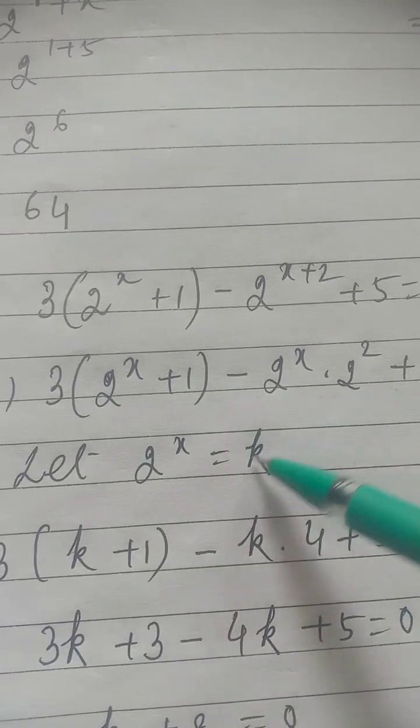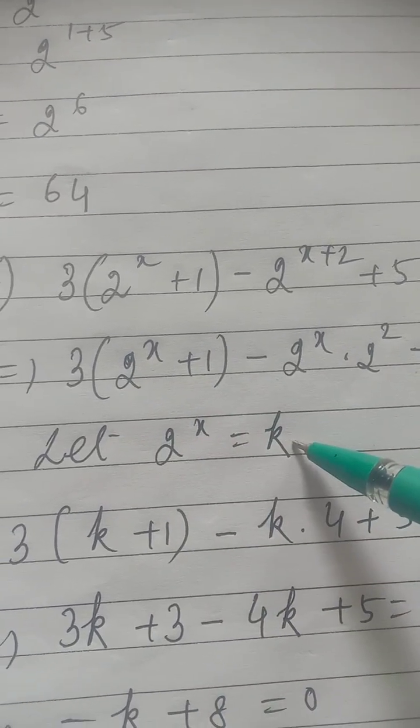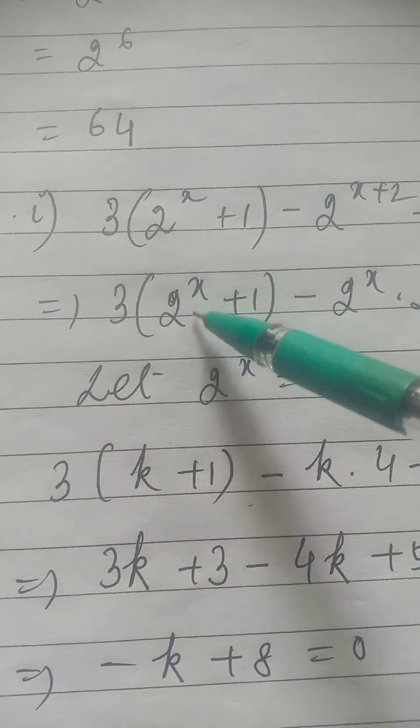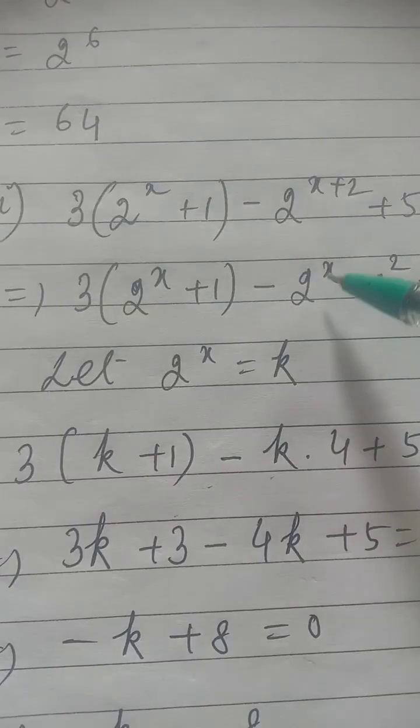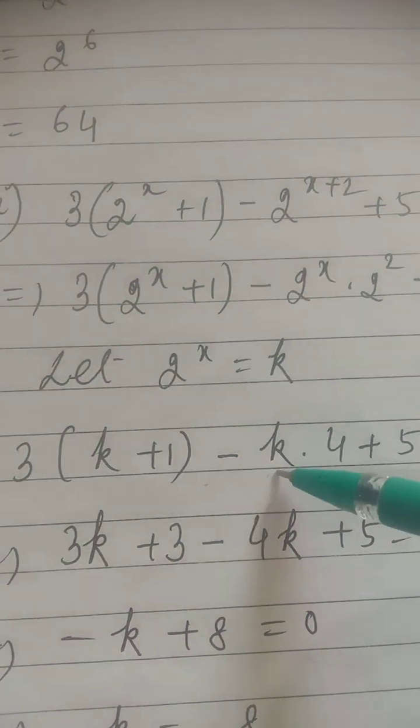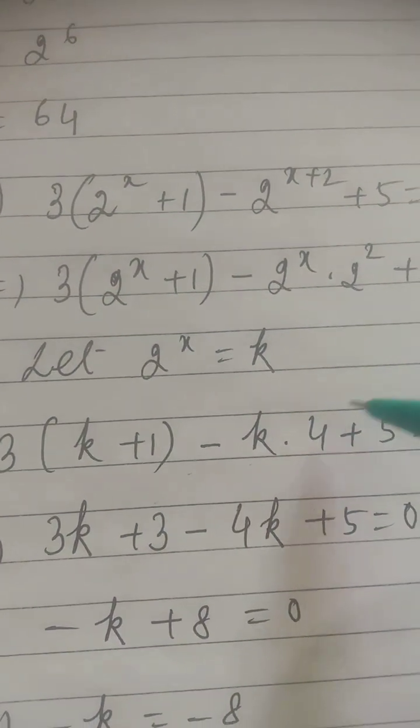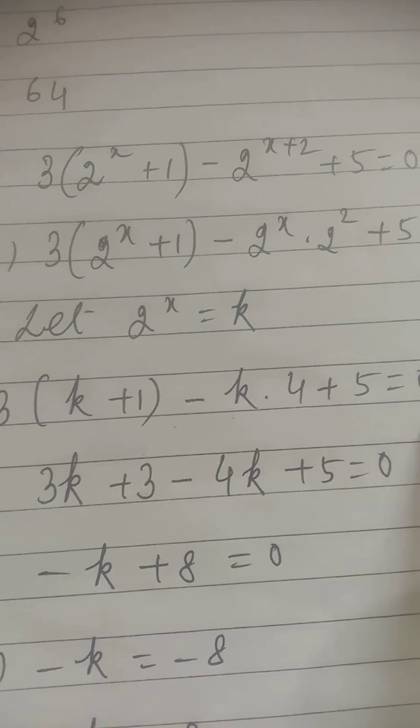Now we have to suppose 2 to the power x equals k. So 3 into 2 to the power x means it's k plus 1, minus again 2 to the power x, so it's k into 4, plus 5 equals 0.